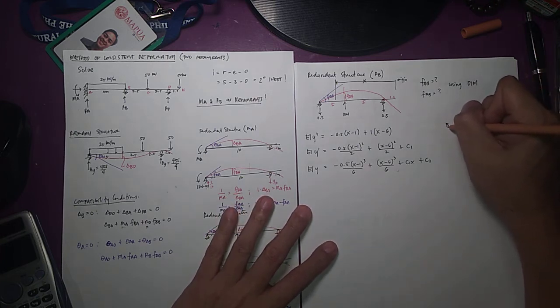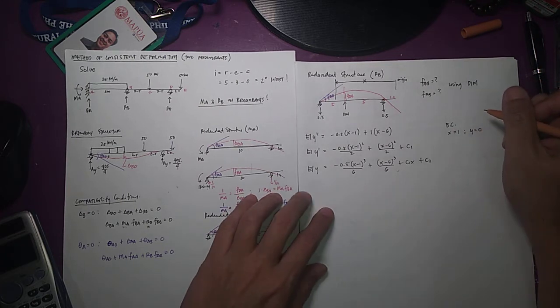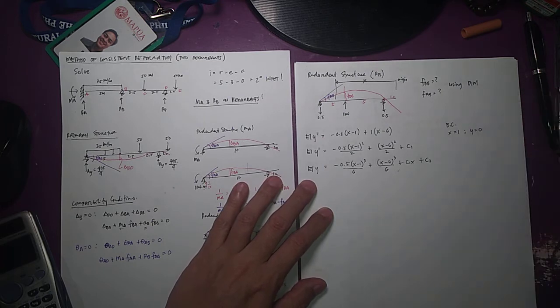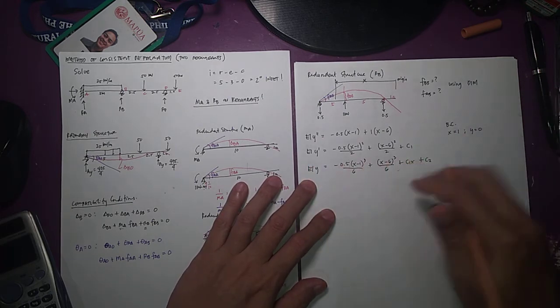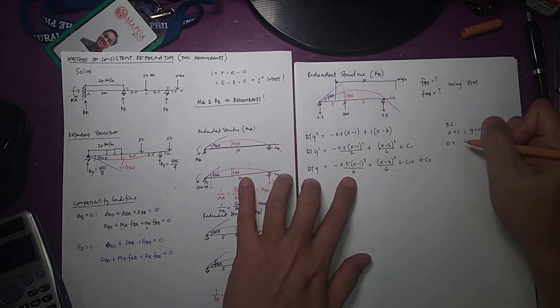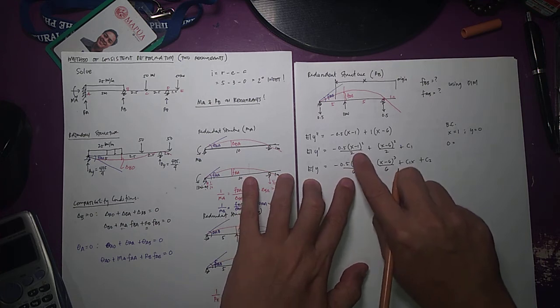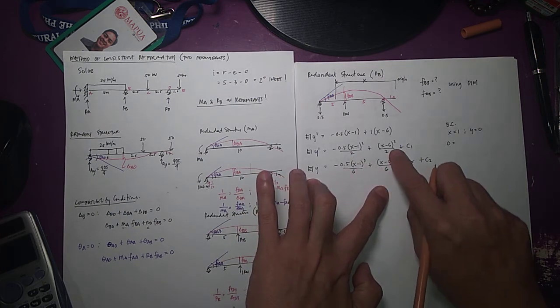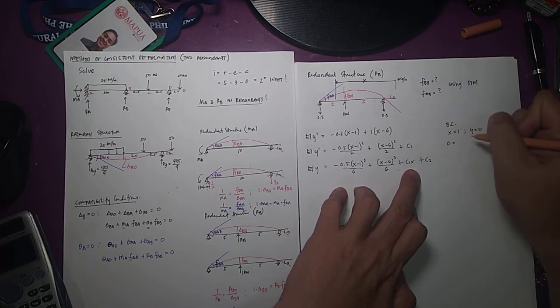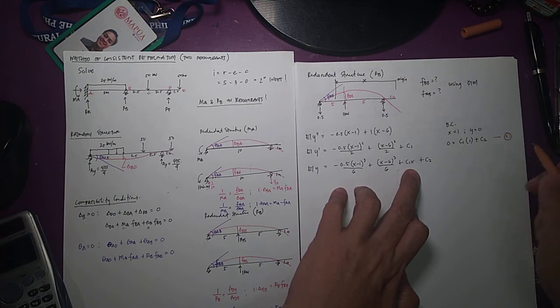Okay, again, our boundary condition here is that at x equals 1, the deflection there is 0. So substituting it here, 1 minus 1 is 0. The x minus 6 term would be negative, so it would be neglected. So what is left is C1 times 1 plus C2. Call it our first equation.